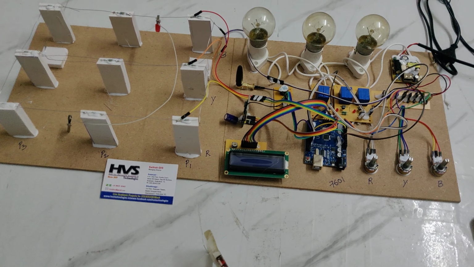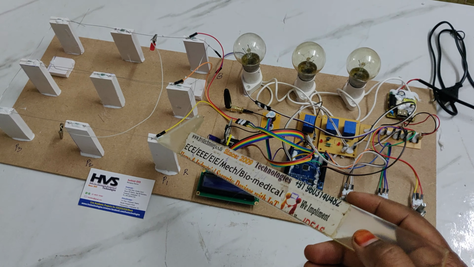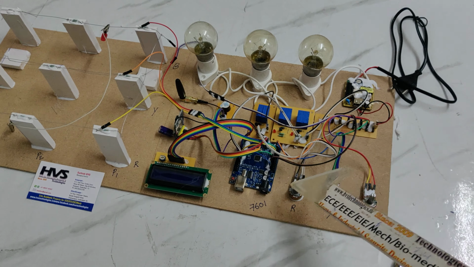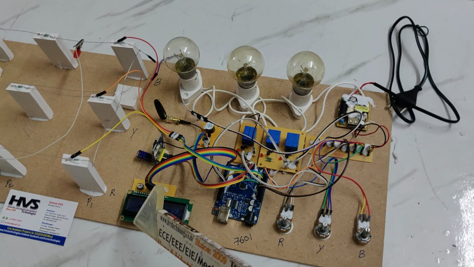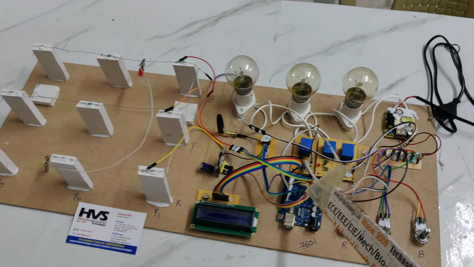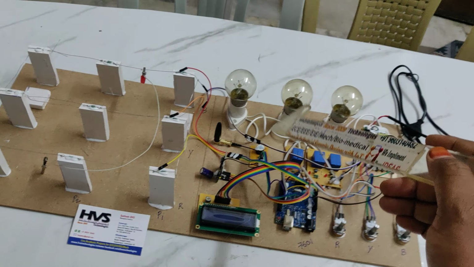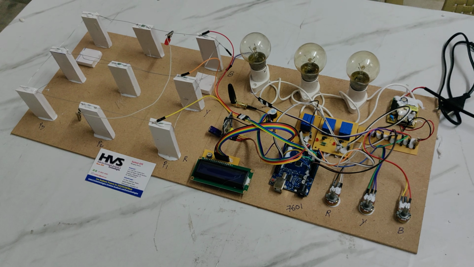From there we distribute the 5 volts power supply throughout the input and output modules along with the processing unit. Coming to the interfacing connections, we have interfaced these 3 voltage potential dividers to A0, A1, A2 and A3, A4, A5. The LCD module is interfaced with pin 2 to pin 7, pins 8, 9 for the GSM module, 10, 11, 12 for the LEDs, and the 13th pin for the relays and the buzzer board. These are the interfacing connections in our project.